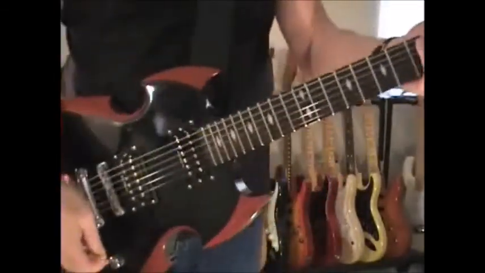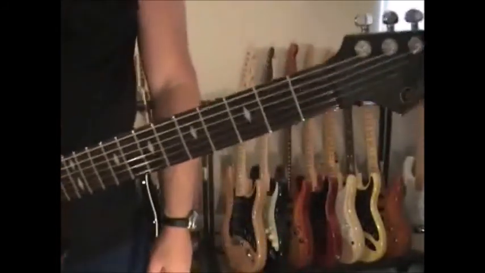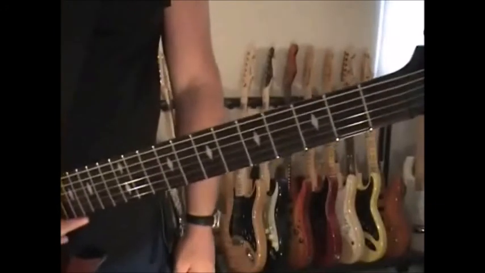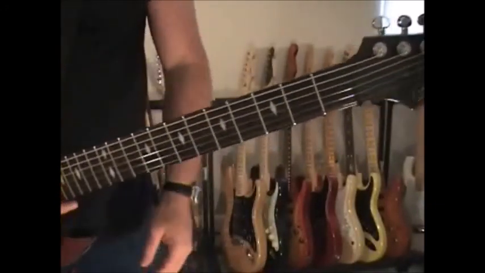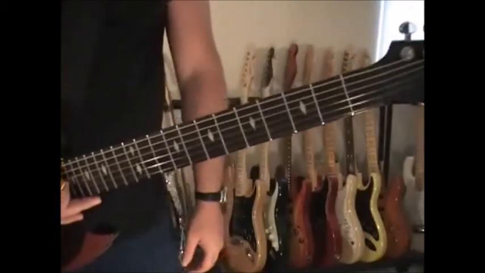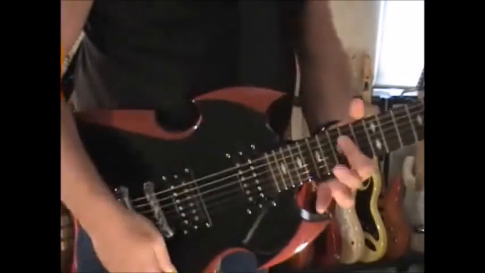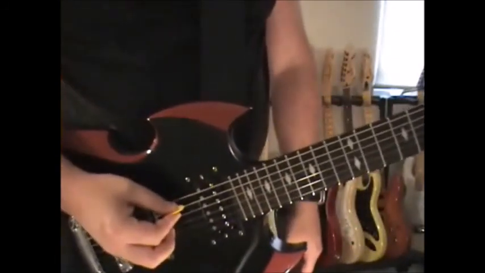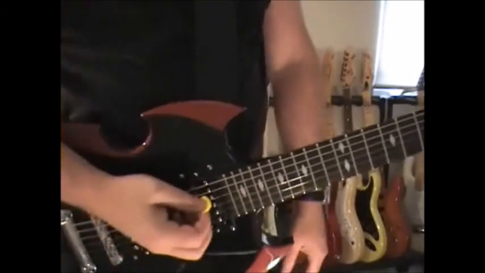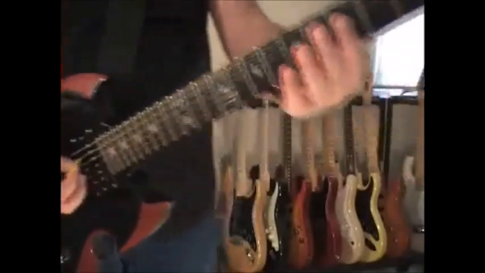Okay, now I'm going to show you how to do these bar chords. We're going to start with a G chord. How do we get to G? We're going to concentrate solely on these two strings: your E string and your A string. I'm going to use these two strings for this entire lesson to describe how to play these.